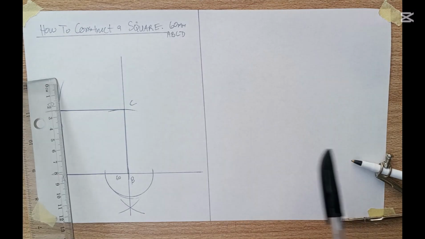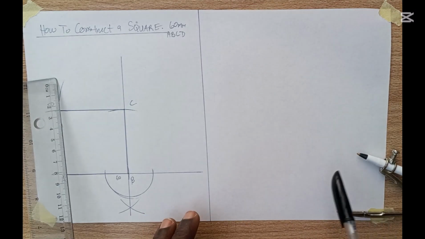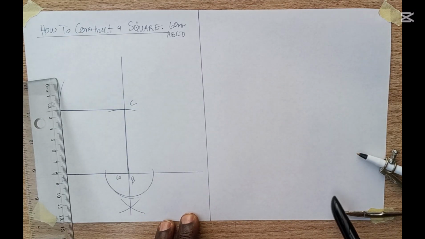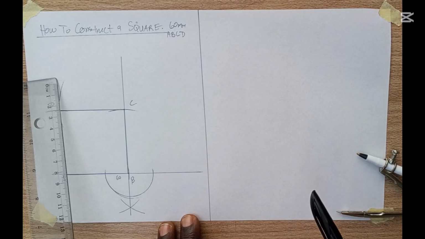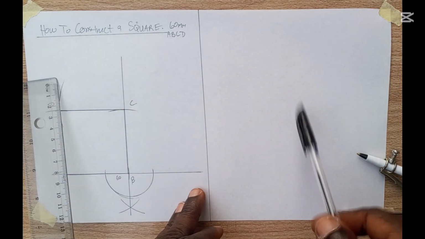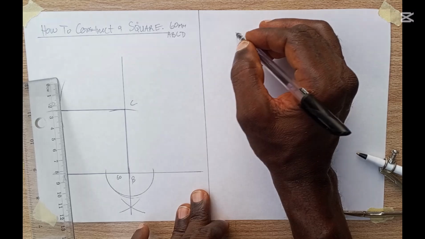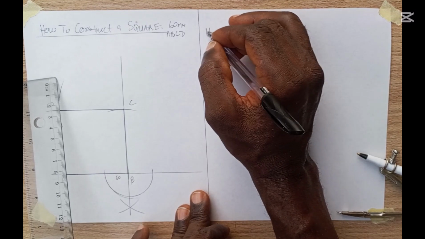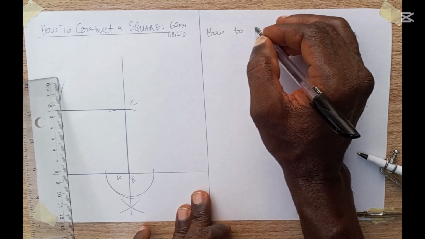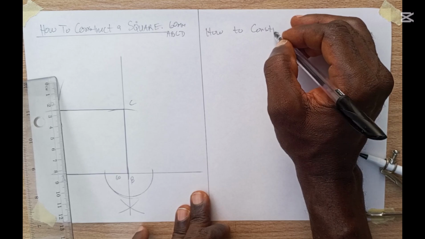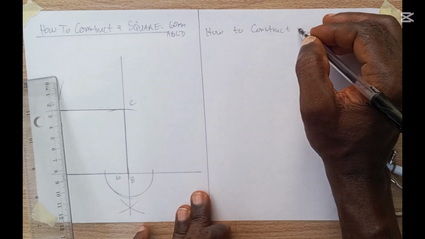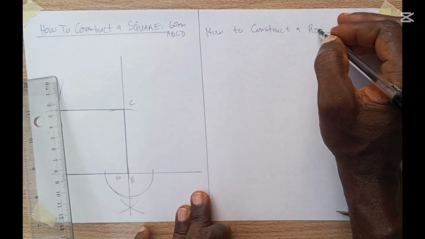There are situations where you are also asked to construct, let us say, a rectangle. Now this time, let me put it here, how to construct a rectangle.